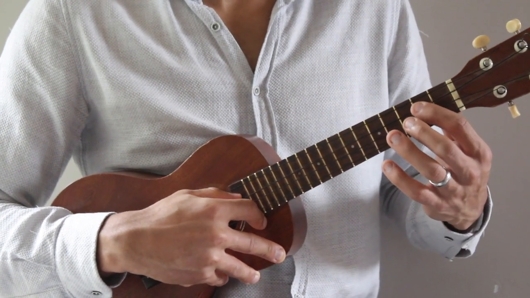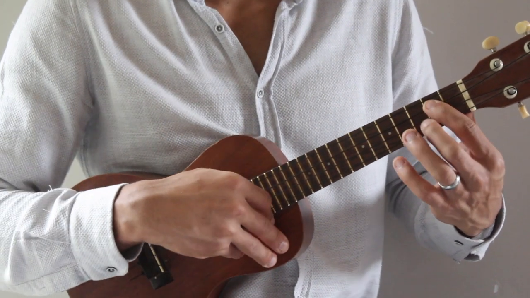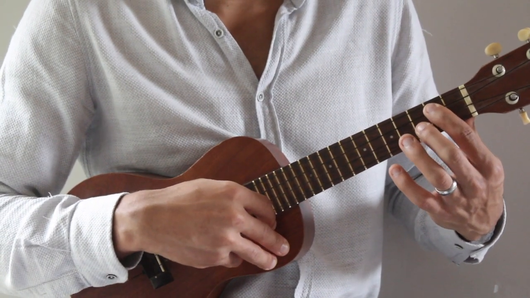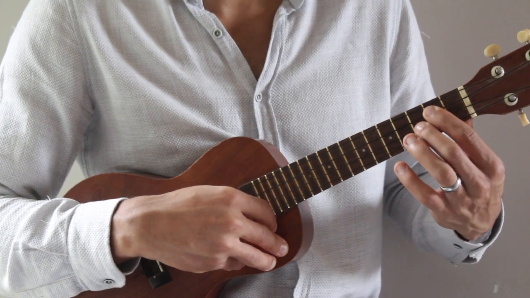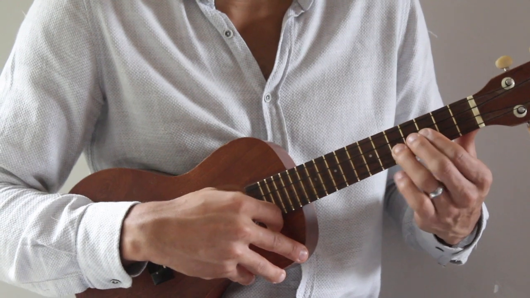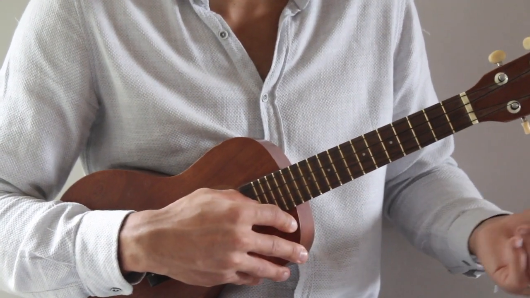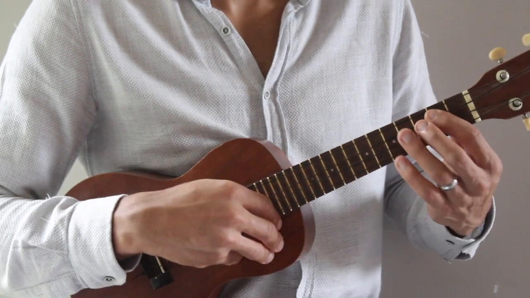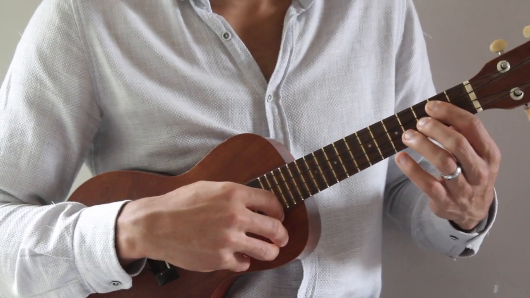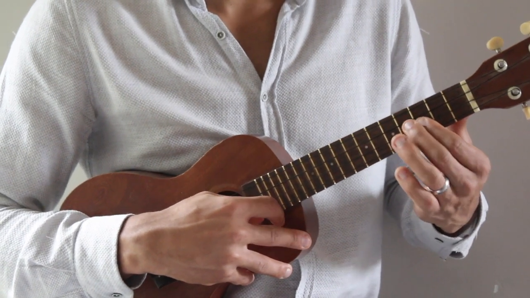Then for the ending, was blind. We do the same thing in how we started it. 2, 3, 3, 2 on the C string, 3, 3 on the E string. Was blind. Then that common slide move. But now. So that's like the third time we're using that slide move. So if you get it once, you get it twice, you should be able to get it the third time. Was blind, but now I see.